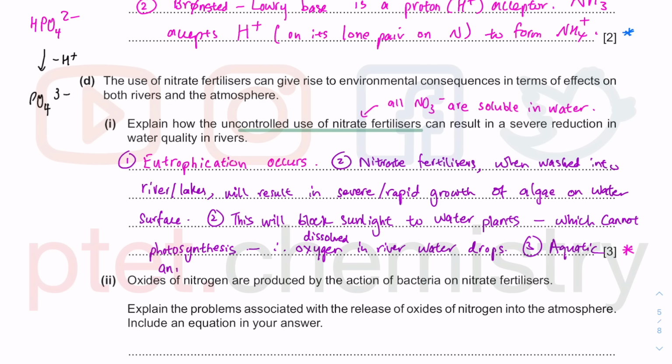Aquatic animals die, the ecosystem is destroyed. So basically, the river is kind of ruined, the water quality is quite bad, and then when the animals die, bacteria will infest on them, and you get a growth of bacteria, obviously. Okay, so the ecosystem gets destroyed, something like that.